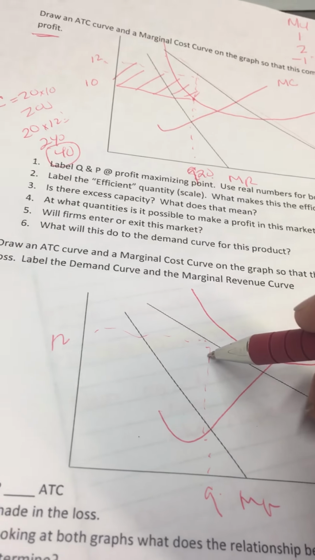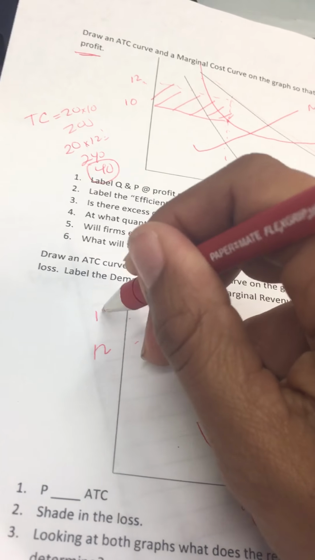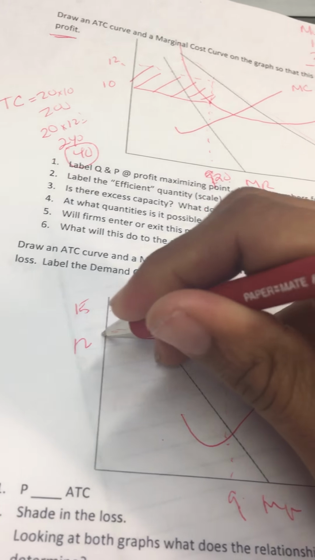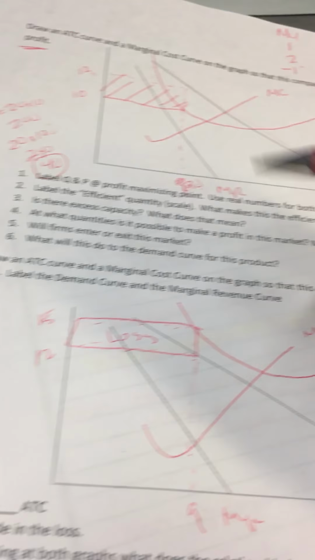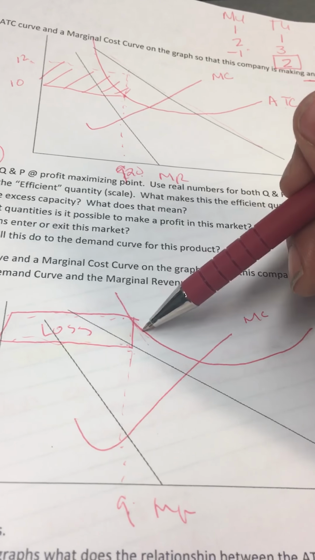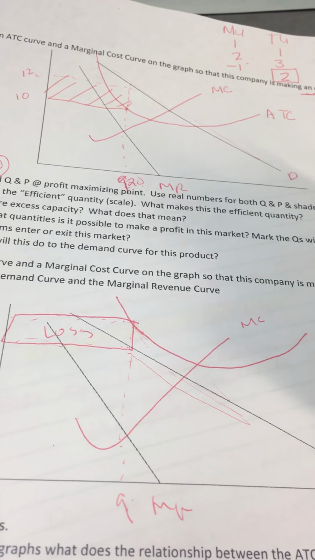But the bad thing here is that it cost me $15 to make, which means for every single unit, I am basically losing $3. So this is actually loss. And the key here is the average total cost curve. When the average total cost curve sits below the demand curve, that's wonderful, right?